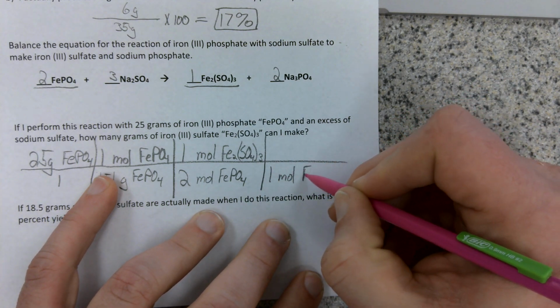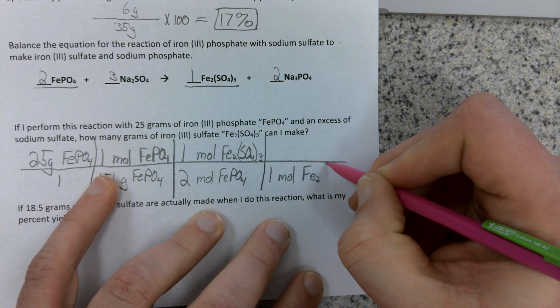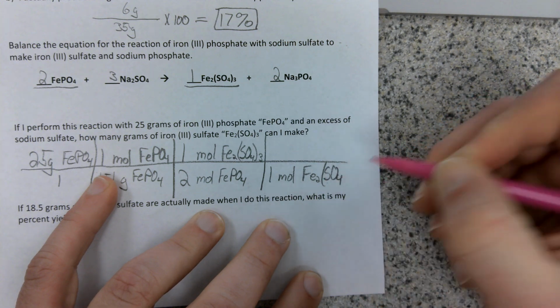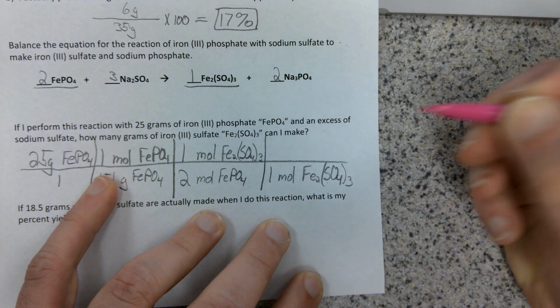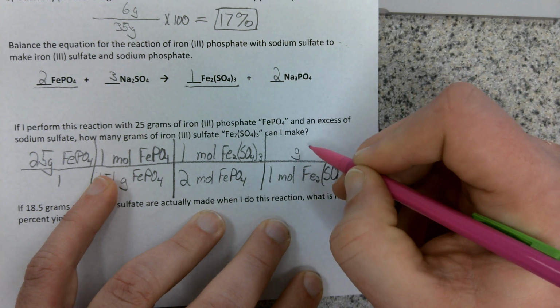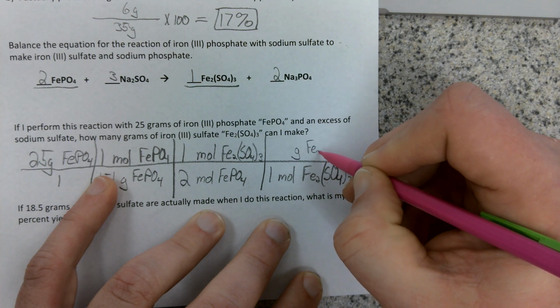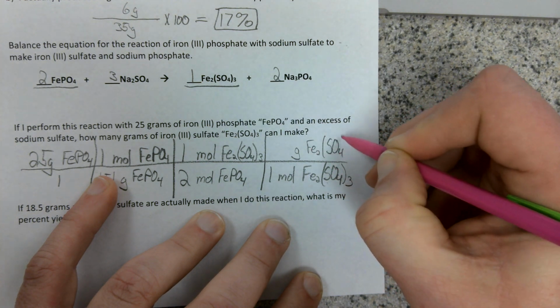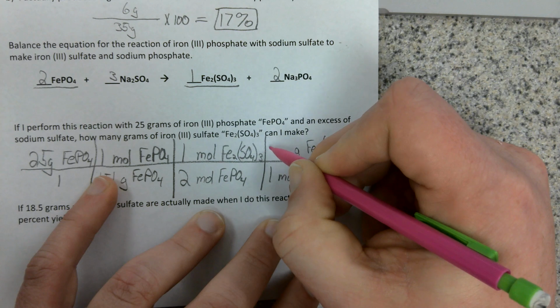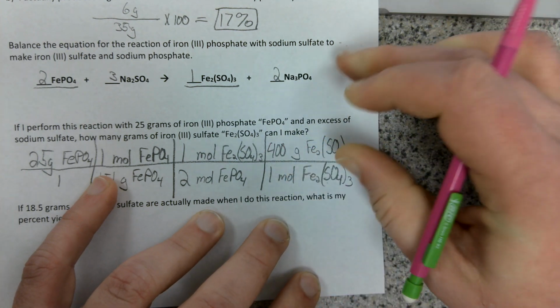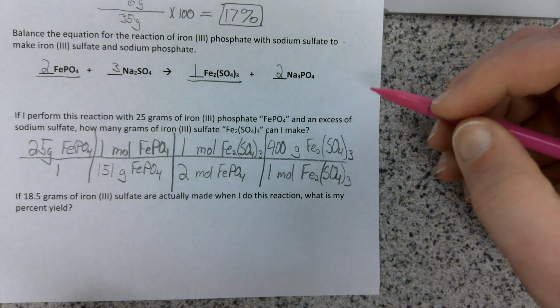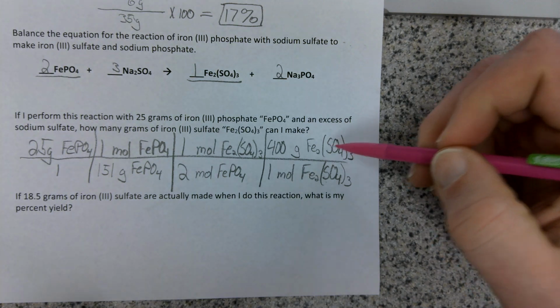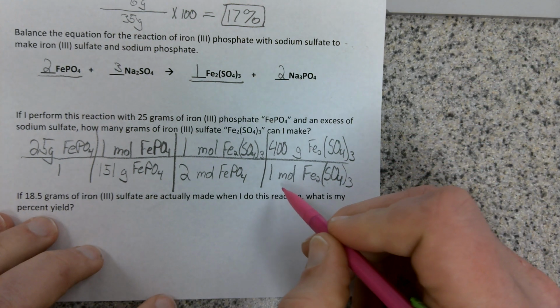So on bottom we have 1 mole of Fe2(SO4)3, and then we're looking for grams of Fe2(SO4)3. And just because I've done this a couple times, I know that that's 400. You can add it up, 2 irons, 3 sulfurs, and 12 oxygens.